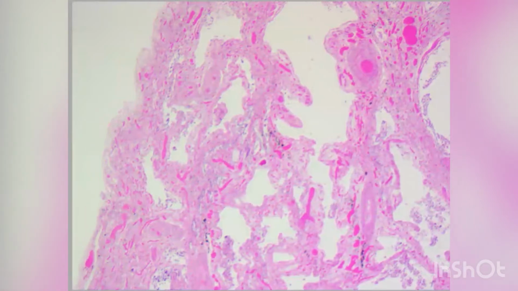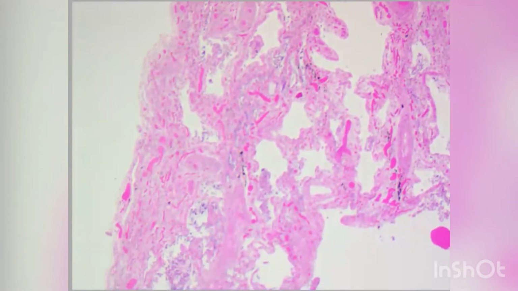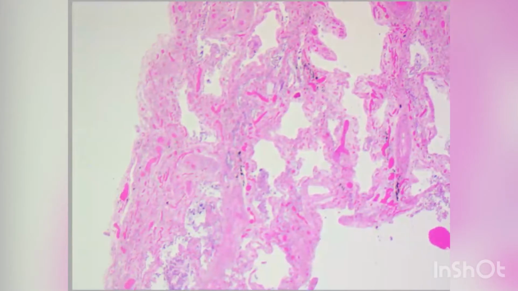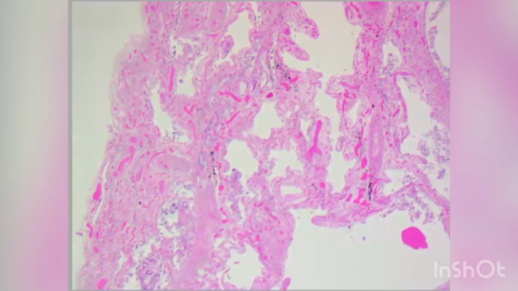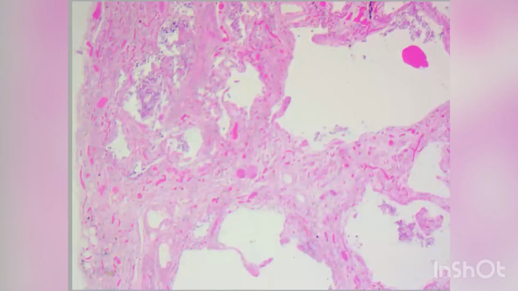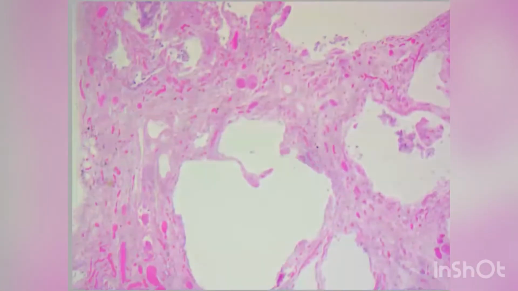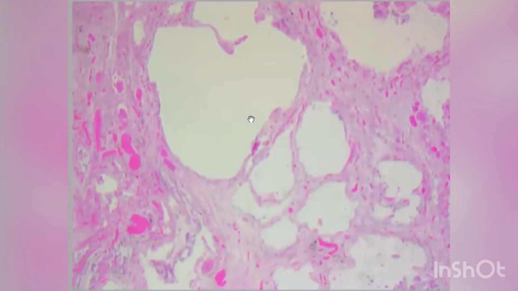These are all cysts, and they are not, of course, functioning. In between we can find the stromal fibromuscular proliferation that happened. These cysts are lined by columnar or low columnar epithelium, which we will see on high power. From this low power, just notice the architecture of the lung parenchyma, how it's remodeled with all these cysts. This is a big cyst, as we can see here, and we'll see it with the high power.